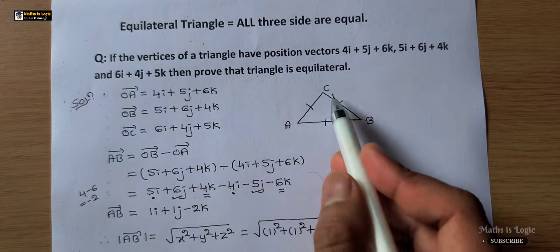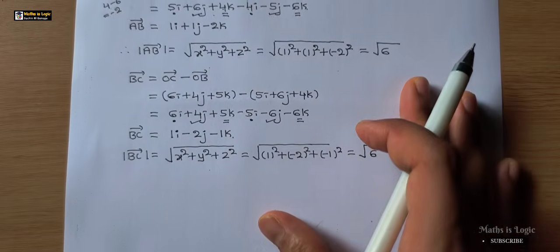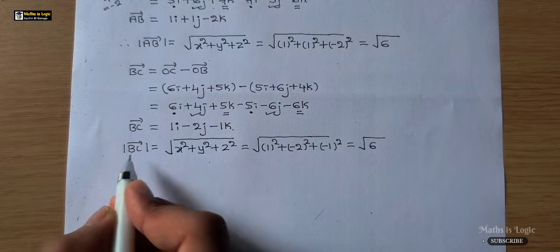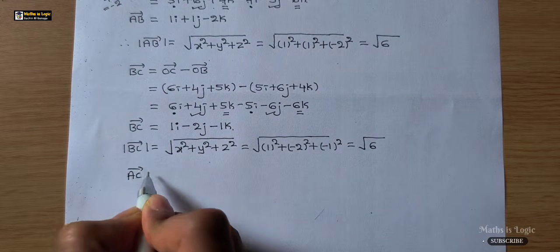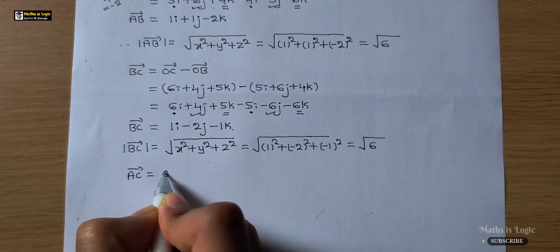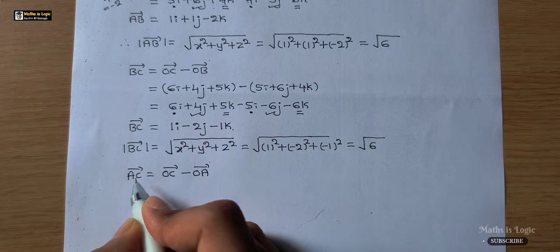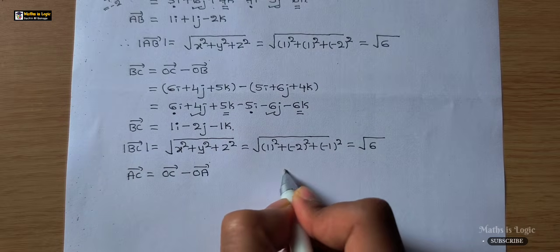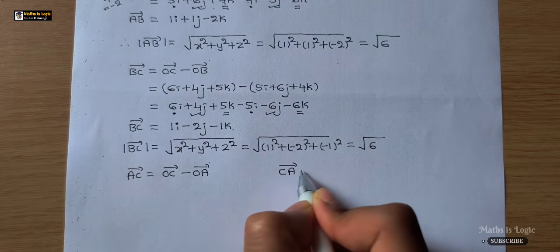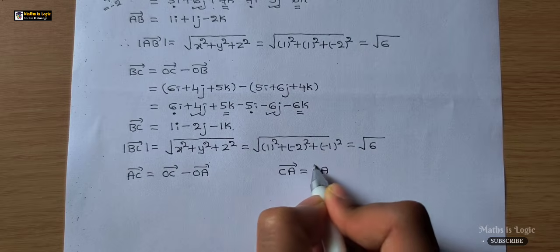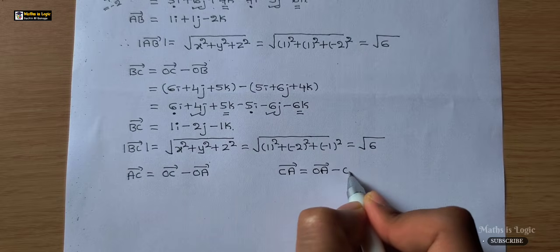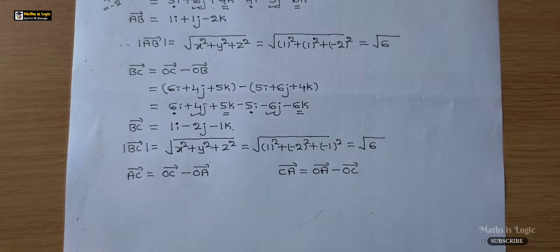After AB, BC, next is AC. Therefore AC vector is equal to, how to write AC? OC minus OA vector. Suppose instead of taking AC, if you take CA vector, then write the formula OA vector minus OC vector, both are the same.